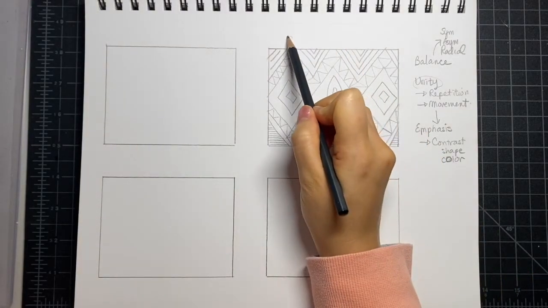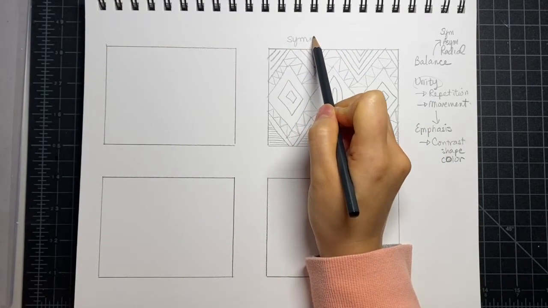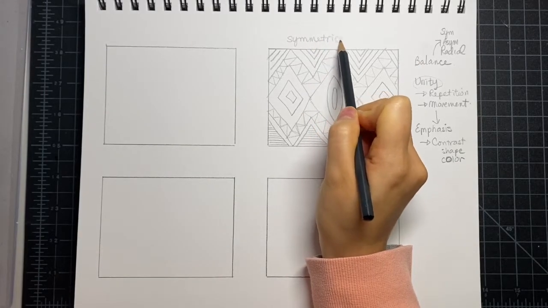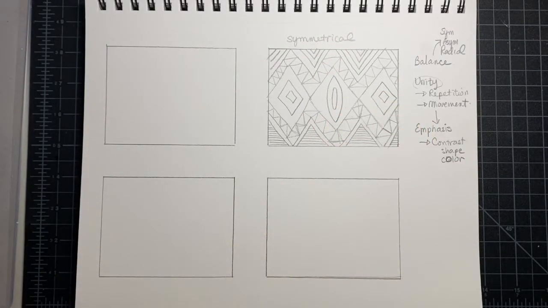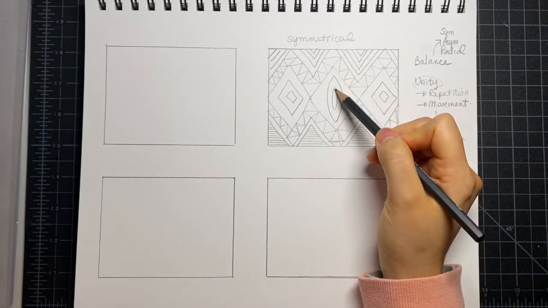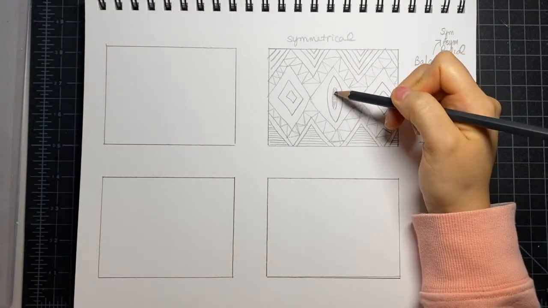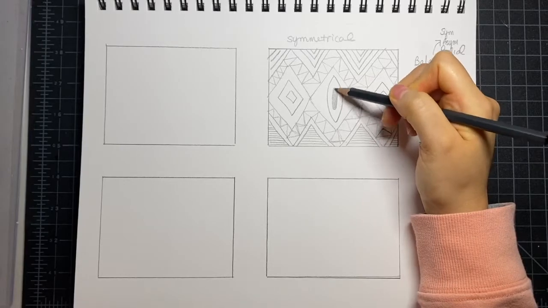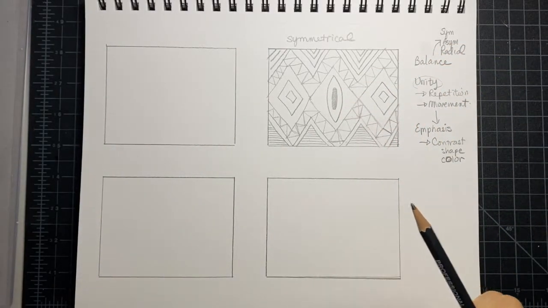So this is symmetrical. And I think there is an emphasis not only with color, but also with the shape.